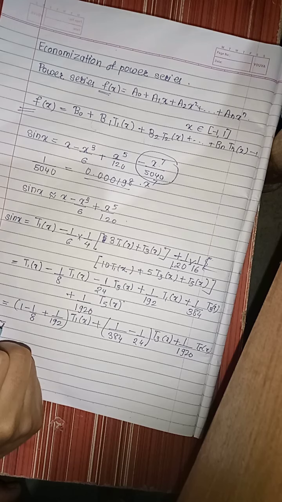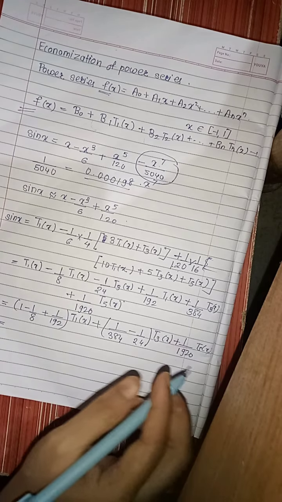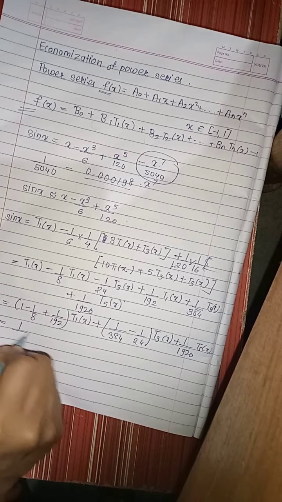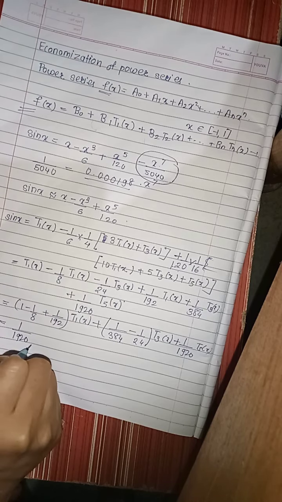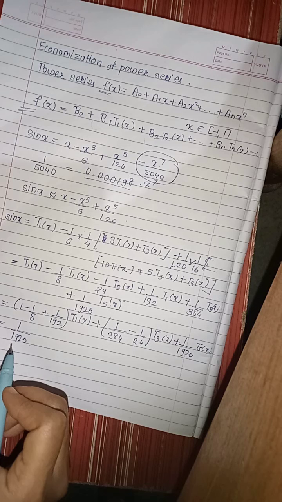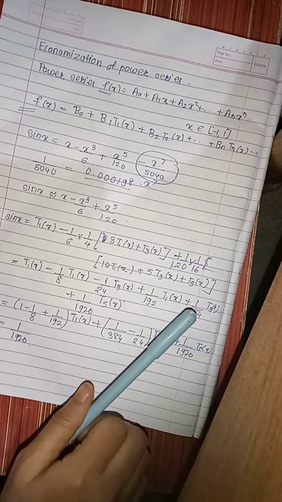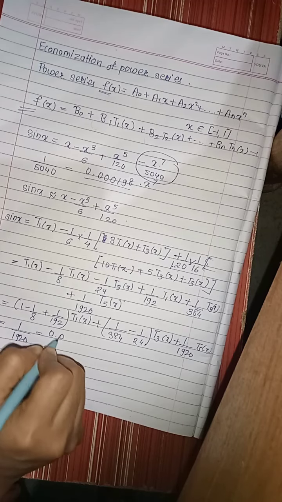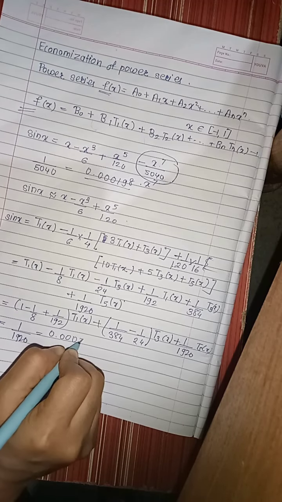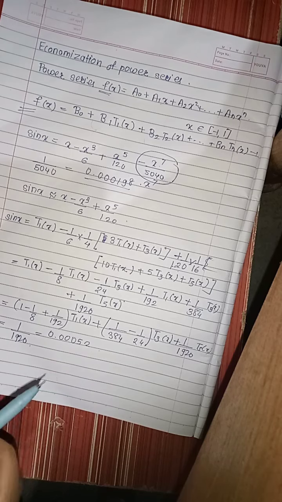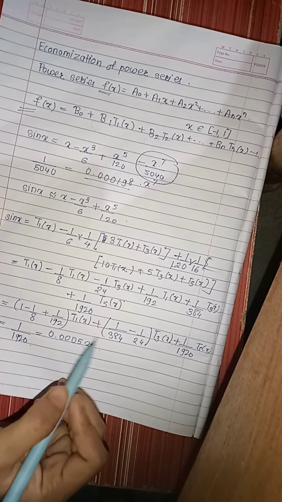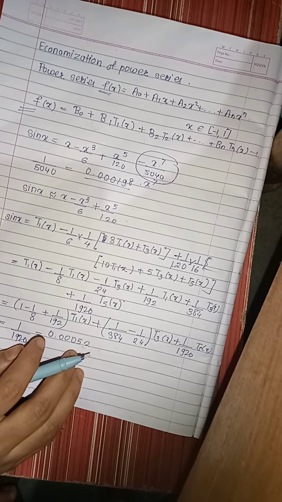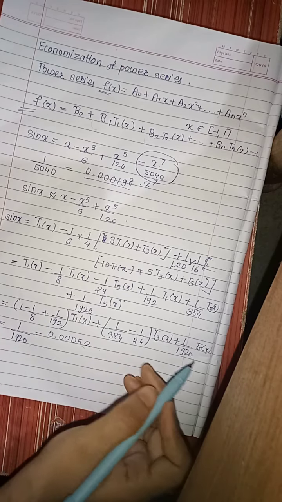So this will give us a certain value, and again if we observe, 1 upon 1920, the denominator is larger, so we'll get this entire value as 0.00052, and because of this, it will produce only a small change in the entire equation, so again we can neglect that.